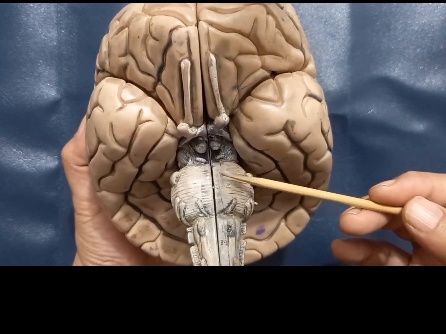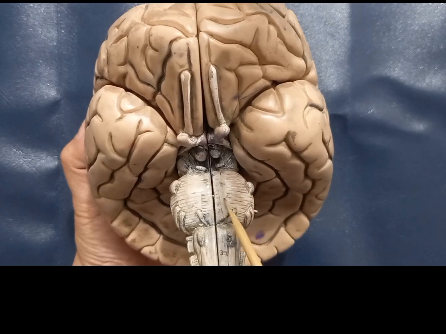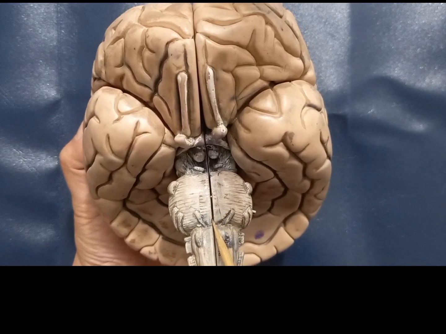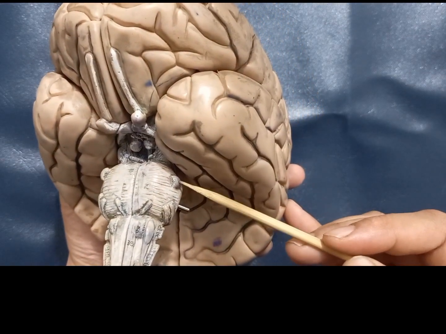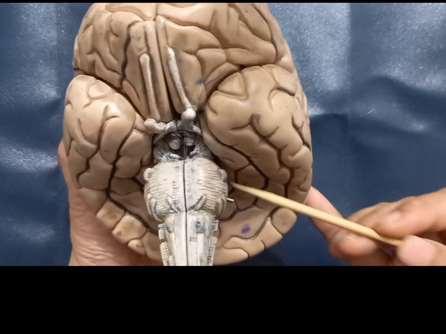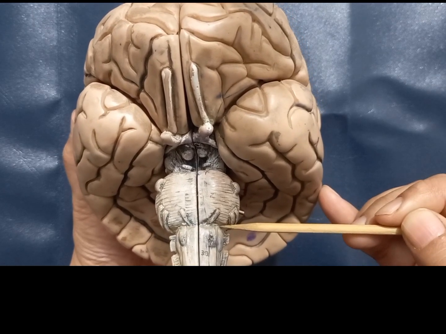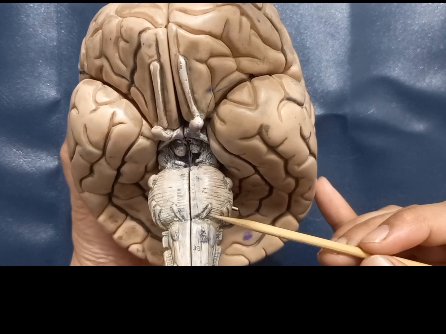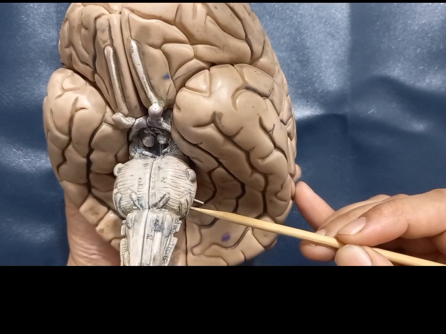Then here you can see this one is the anterior surface of the pons, and these are the transverse fibers on the anterior surface. This one is the basilar groove or basilar artery, and anterolaterally here you can see these are the rootlets of the trigeminal nerve, and this one is the pontomedullary junction. Now from the pontomedullary junction, three cranial nerves arise from medial to lateral. These are the abducent, facial, and vestibulocochlear nerve.